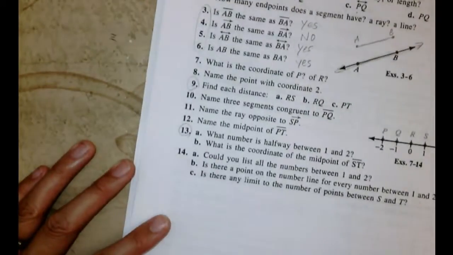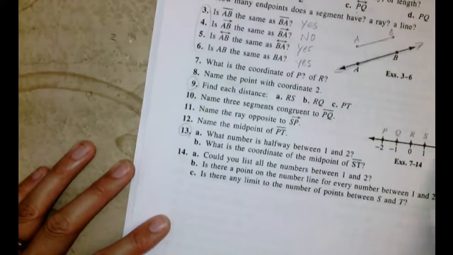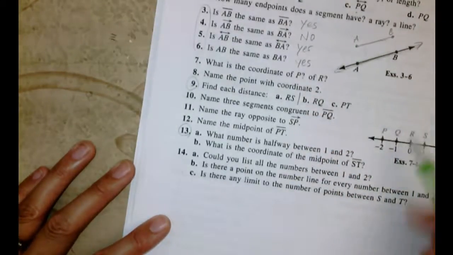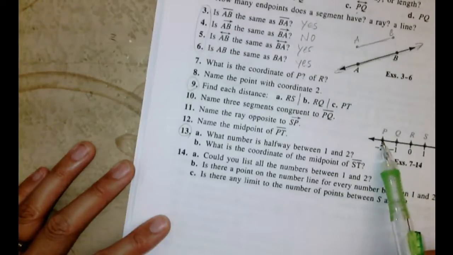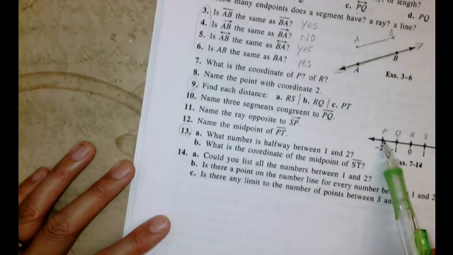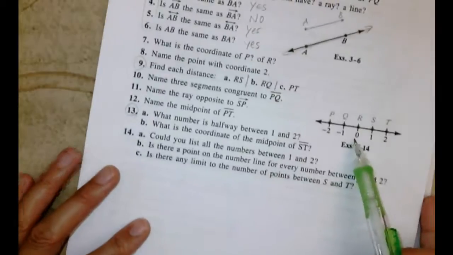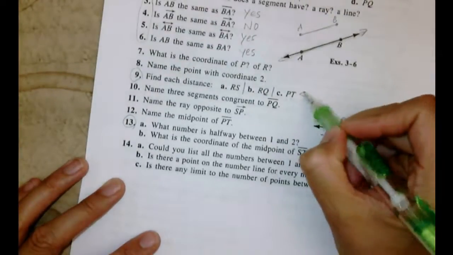Find each distance: RS, RQ, and PT. RS is 1. RQ is also 1 because it's absolute value, right? And then PT, you can do 2 minus minus 2, which is 4, or you can do minus 2 minus 2, that's minus 4, absolute value of that is 4, or you can count it: 1, 2, 3, 4. So it's a 4, right?